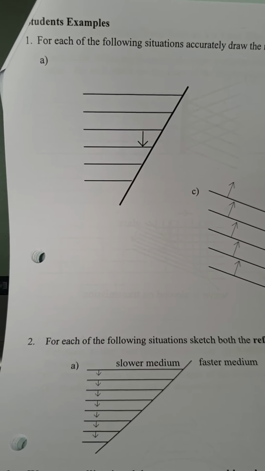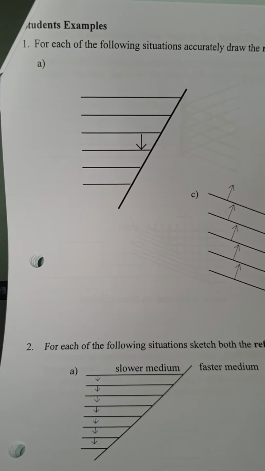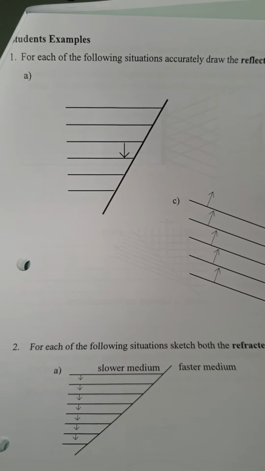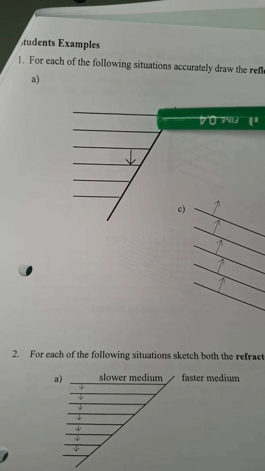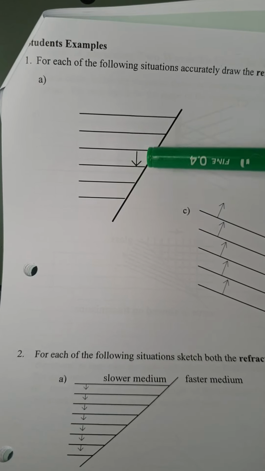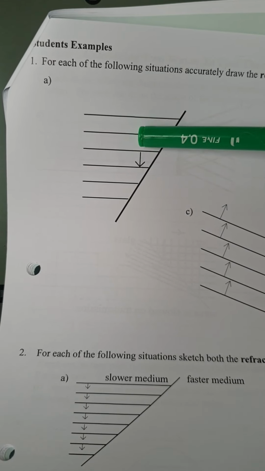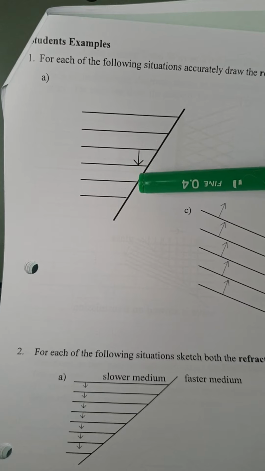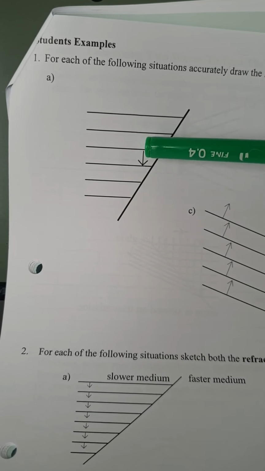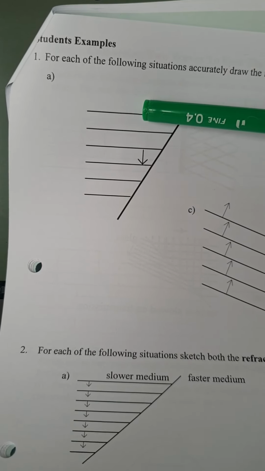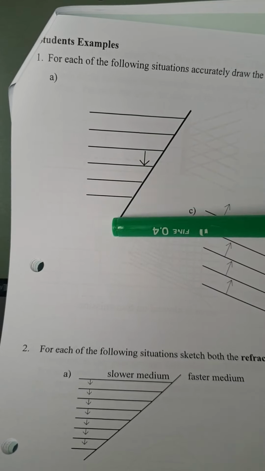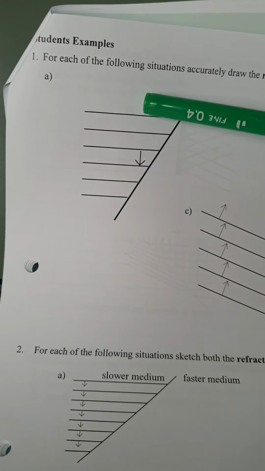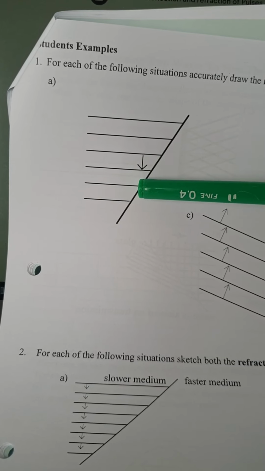So the diagram looks like this, and what you're given is, so these are your wavefronts, okay, the incident wavefronts, and this arrow is the direction in which these waves are moving. So the first thing you have to do is take a ruler and you need to extend this arrow till it meets this black line. That is where it reflects. So this arrow stands for the incident ray.